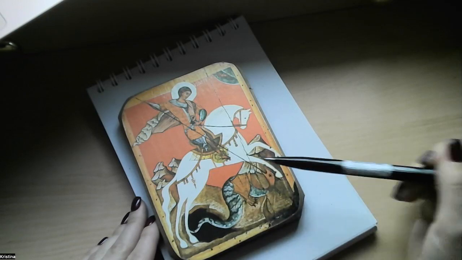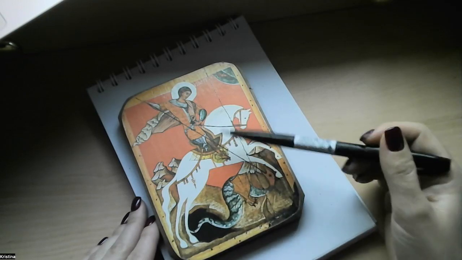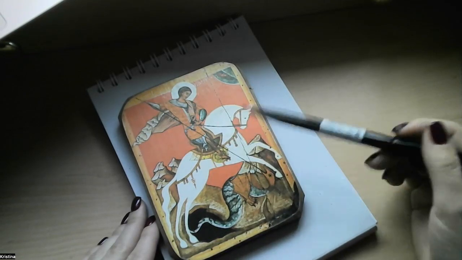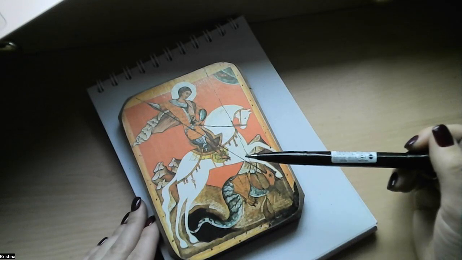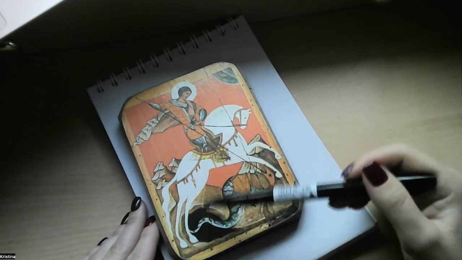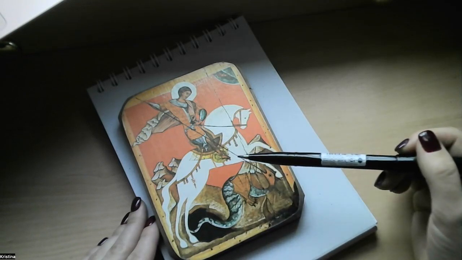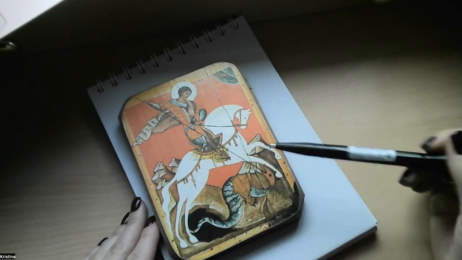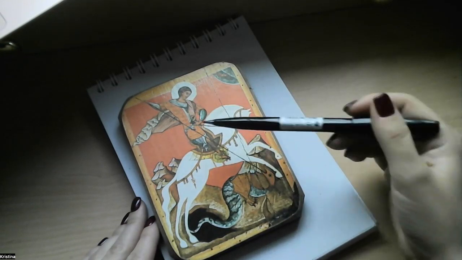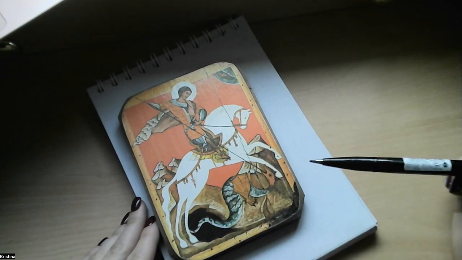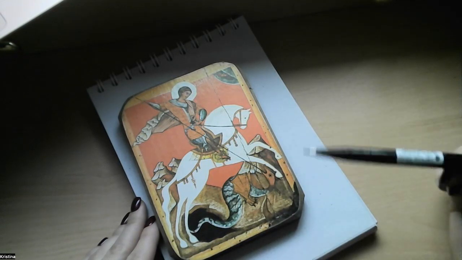Here is the dragon or the devil. Here is St. George, so the fighter, the hero, and here is also the horse, which is usually drawn as a white horse, and the saint is killing the dragon, so basically solving the problem and finding the solution.